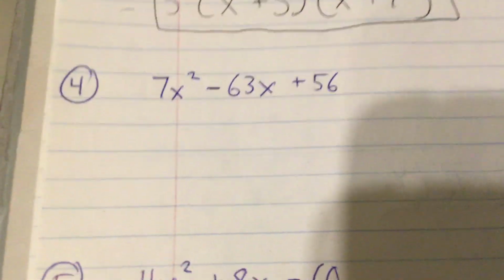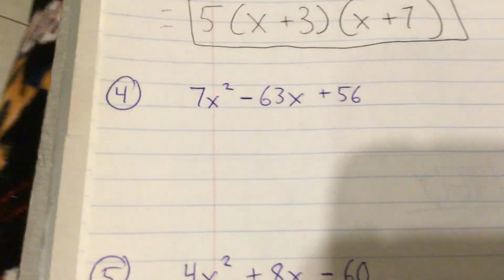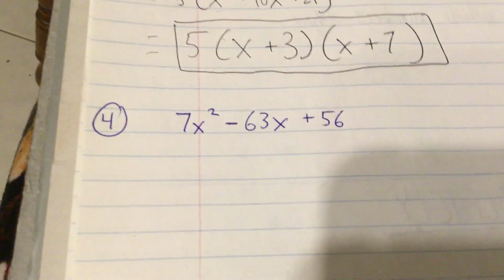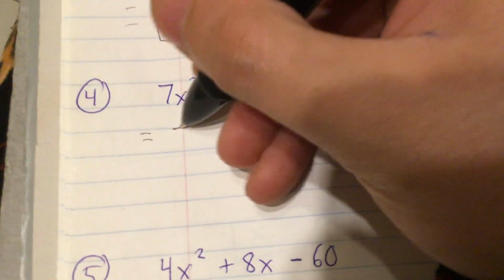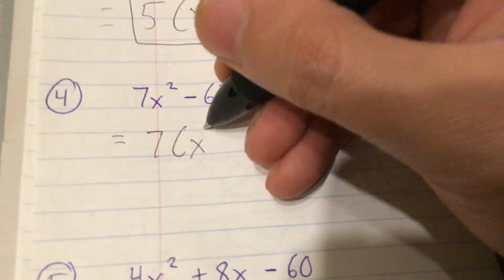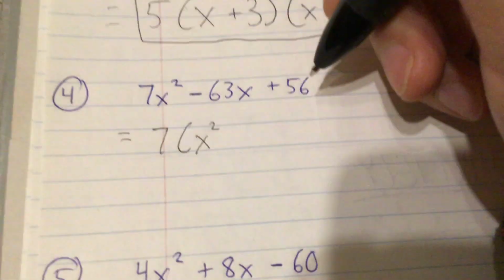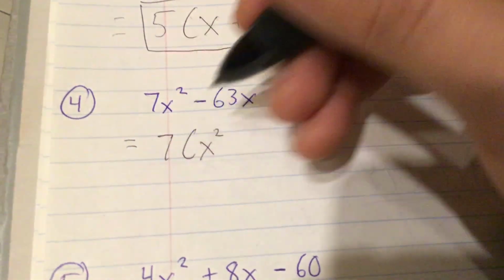All right, number 4. Well, is there a GCF I can factor from all 3 of these? Yes. So I'm going to factor out the 7. And now I've got 7 times x squared is 7x squared. Negative 63x divided by 7.